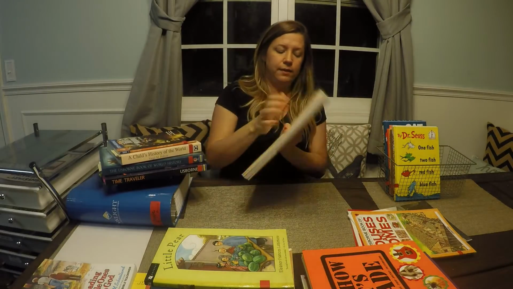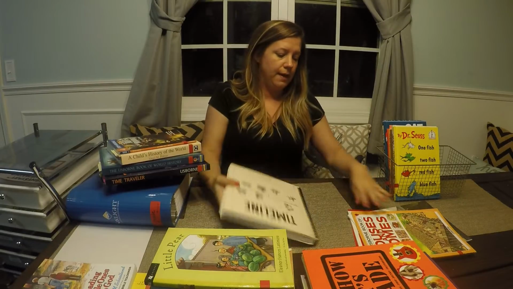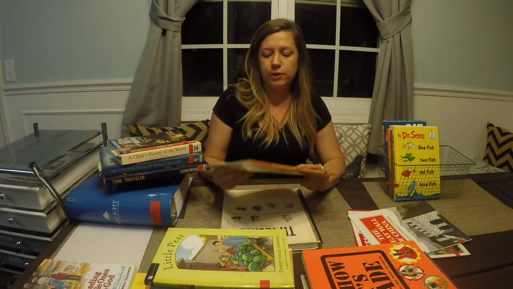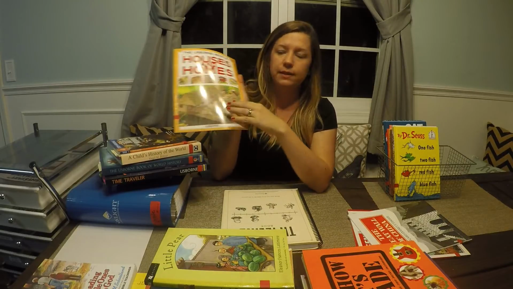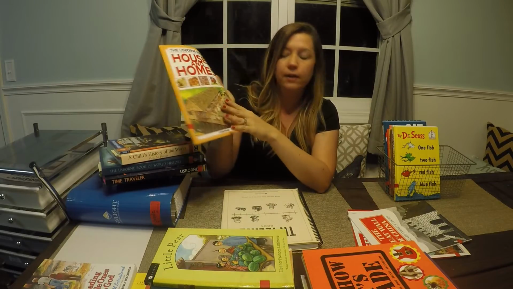Yeah. So there's our timeline book. And then a couple of other books that came with the history curriculum were House and Home. This was always scheduled on the 5th day. We've already done all of it.